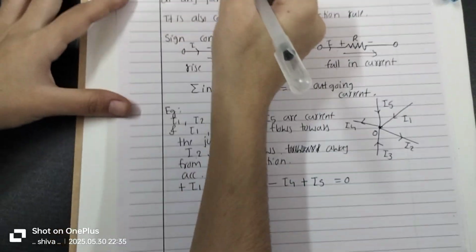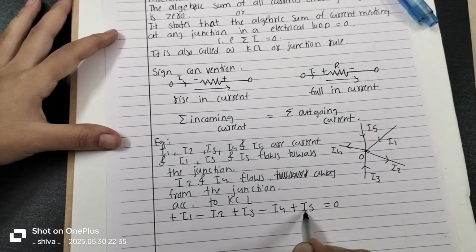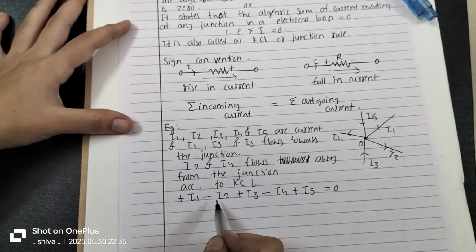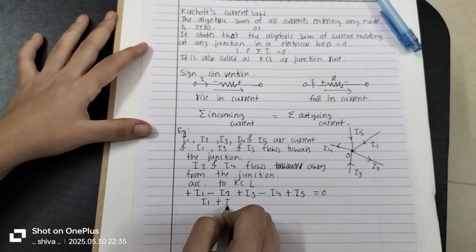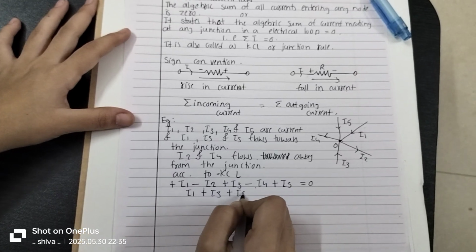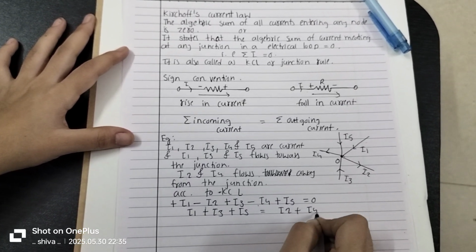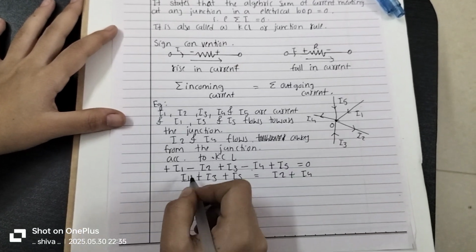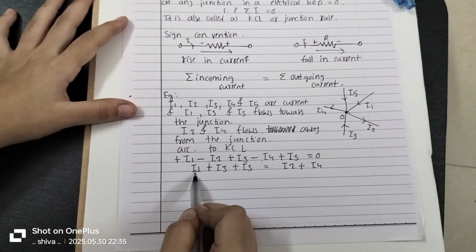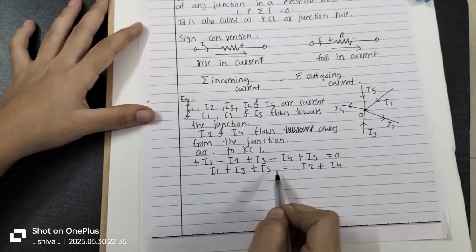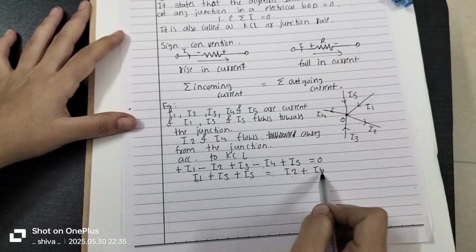The incoming currents are considered positive and the outgoing currents negative. So I1 plus I3 plus I5 is equal to I2 plus I4. The incoming currents I1, I3 and I5 are equal to the outgoing currents I2 and I4.